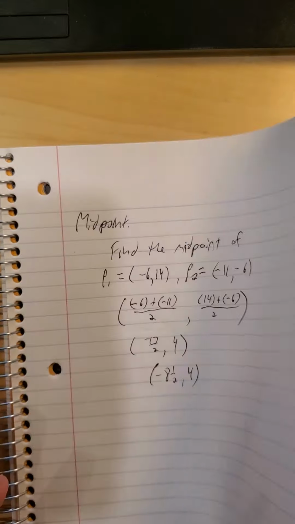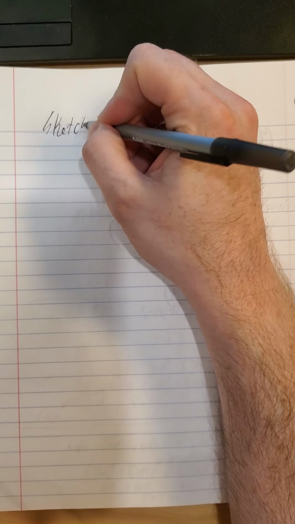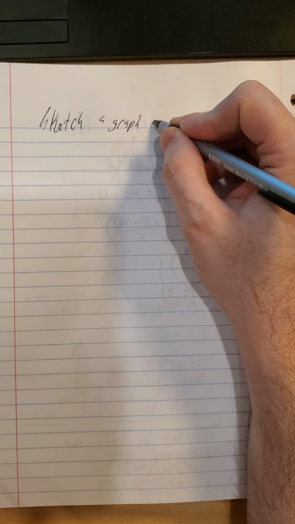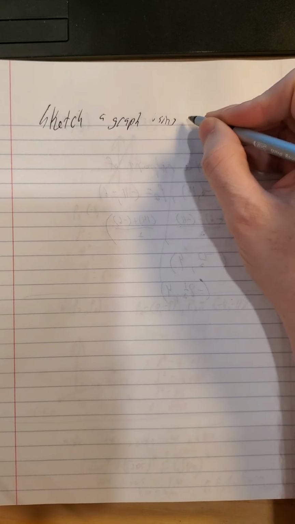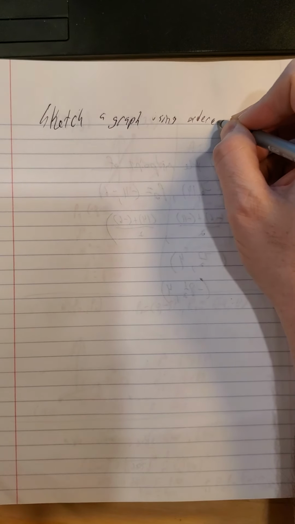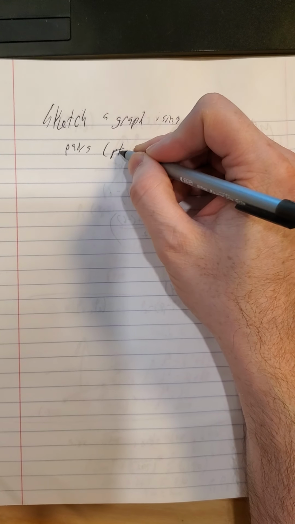All right, so the next thing we get into is sketching a graph using ordered pairs. In other words, plotting points.